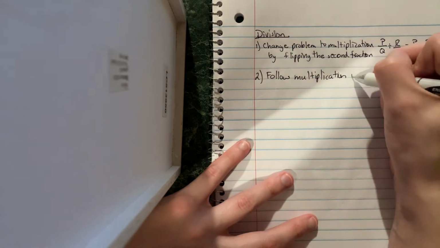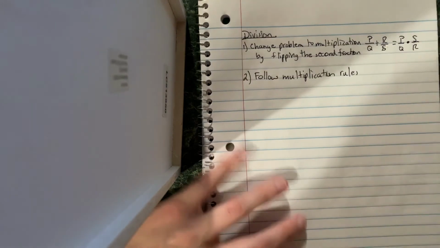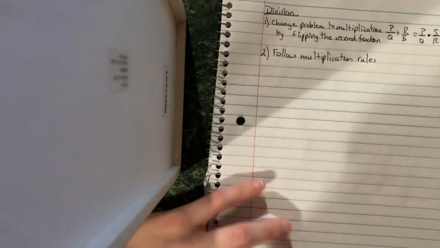You just have that one step at the beginning. So let's look at a couple like that.